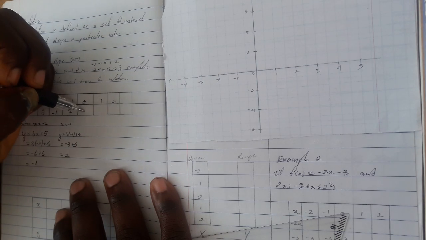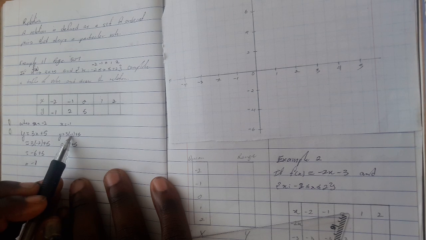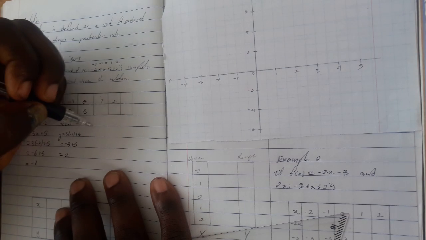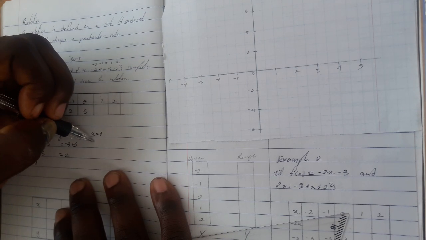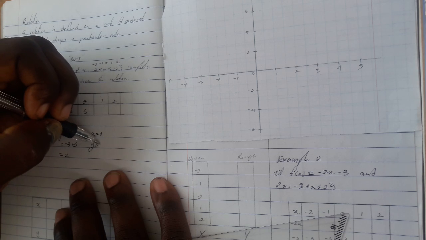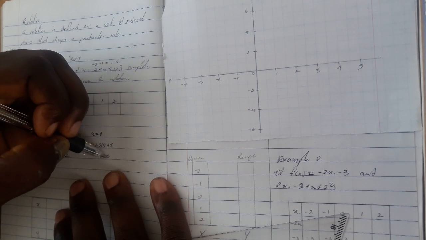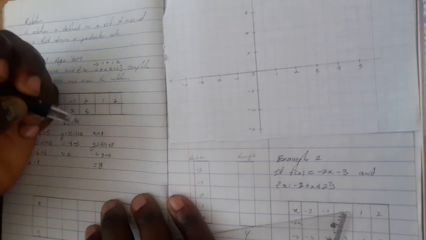When x is 0, y is 5. How do we know that? Well, if you replace x with 0, 3 times 0 is 0, and just plus 5 would remain. When x is 1, y is equal to 3 times 1 plus 5, which is 3 plus 5, which is 8.